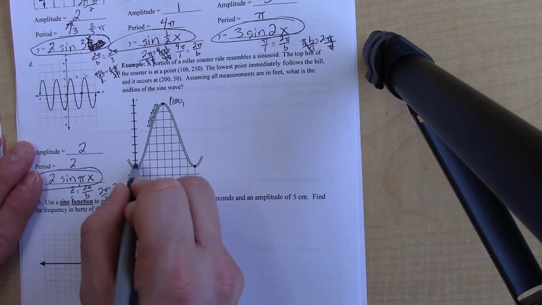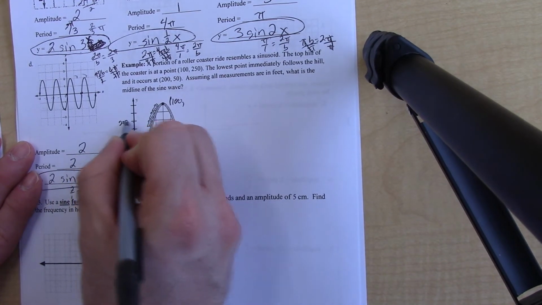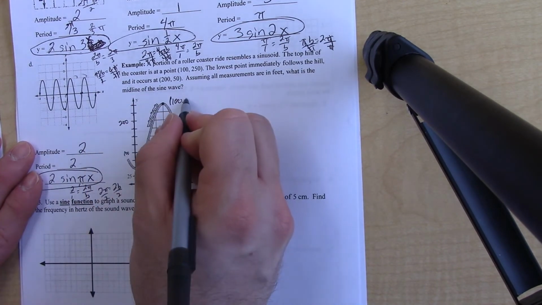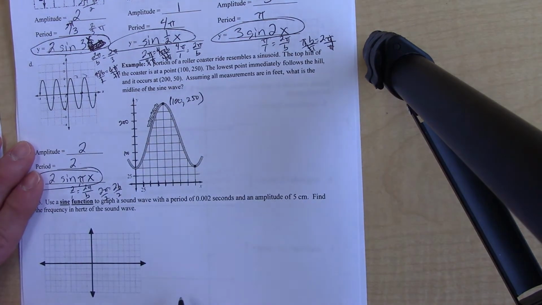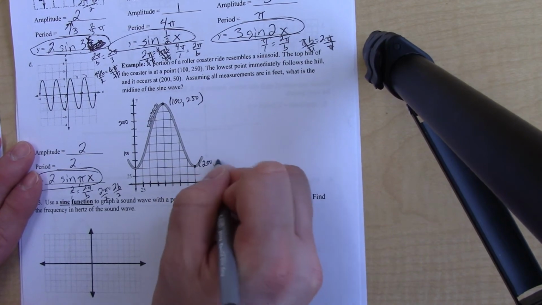And then 25, 50, 75, 100. 25, 50, 75, 200. 25, 50. That's where they're getting that point. Okay. The lowest point immediately following it, this is 250.